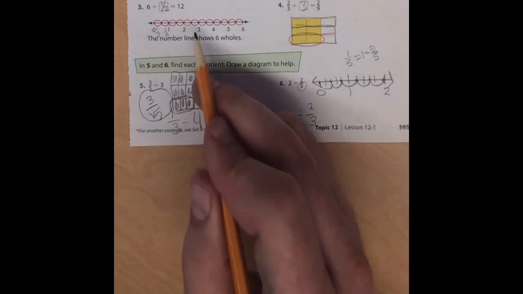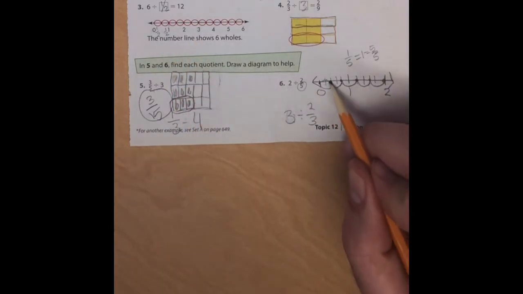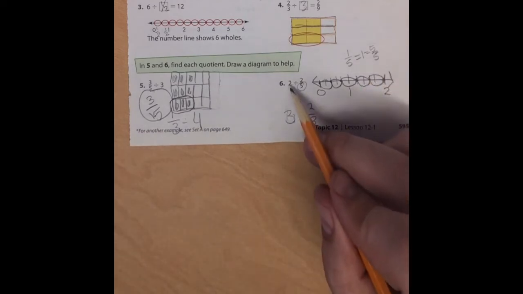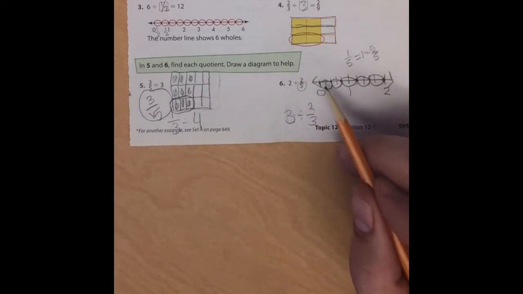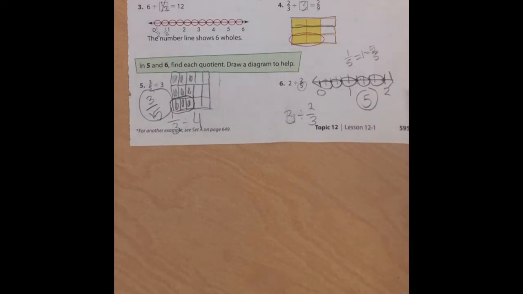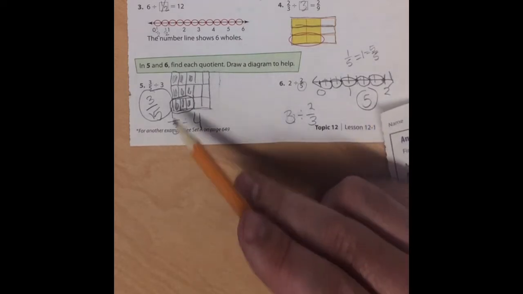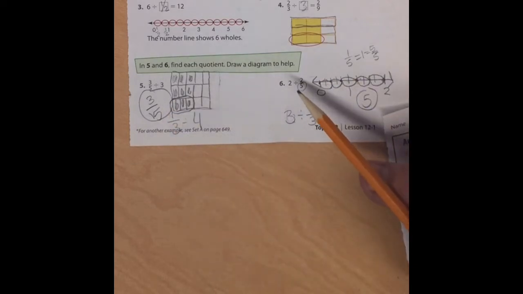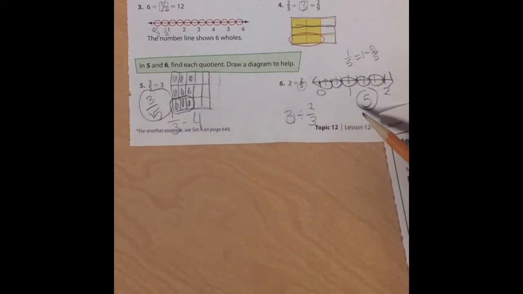I can make bubbles like these over here so I can show my segments equally. If I divided 2 into 2/5 segments, I would get 1, 2, 3, 4, 5. So my answer is just simply 5. Okay? Start with a fraction, you'll end with a fraction answer. Start with a whole number, you'll end with a whole number answer.